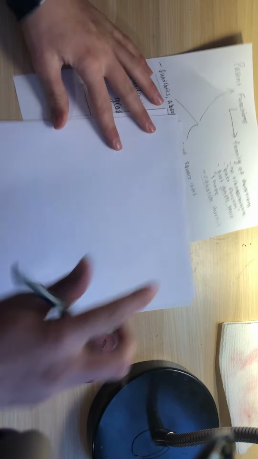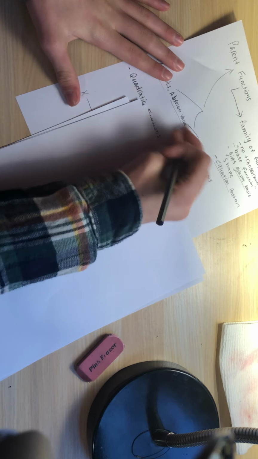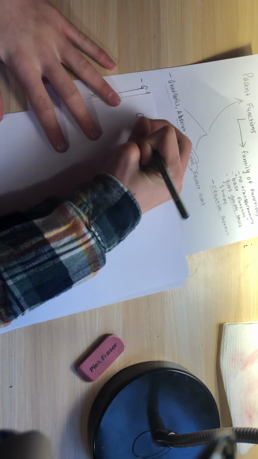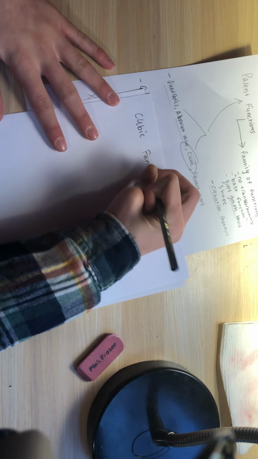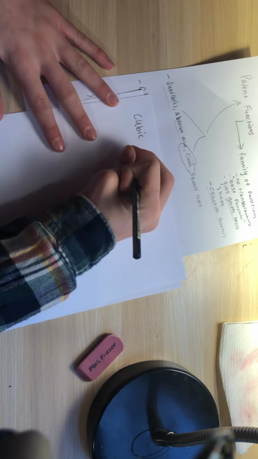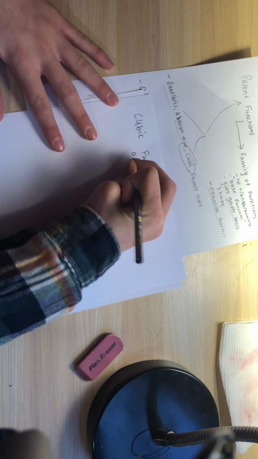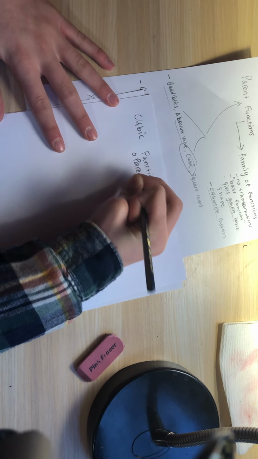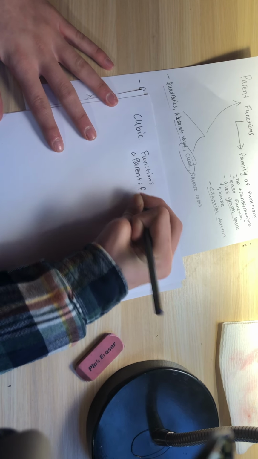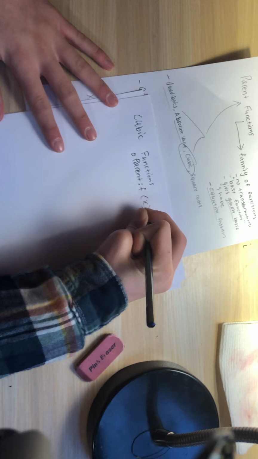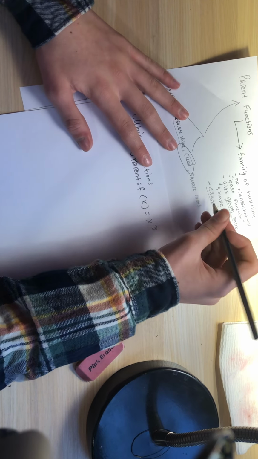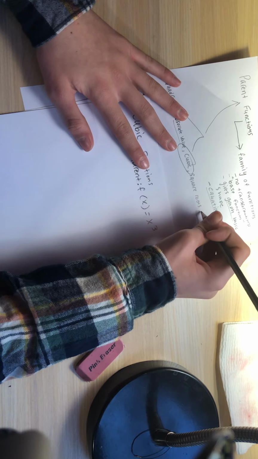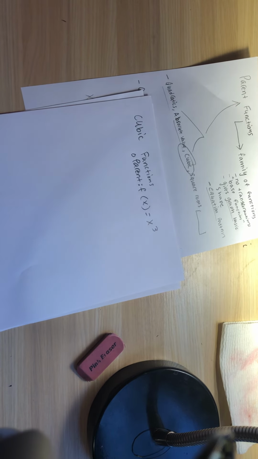Another function that is in these parent functions is cubic. So I'll show you the cubic function. So the parent function is f(x) equals x to the third. And I would also like to note that there are more functions, but these are just the 4 I'm going to go over.